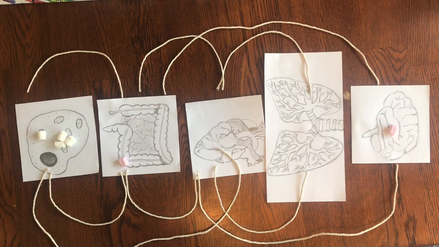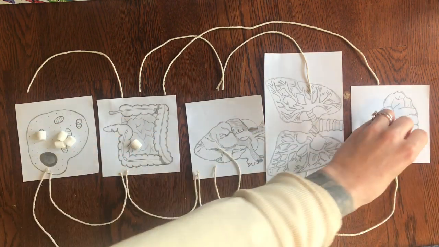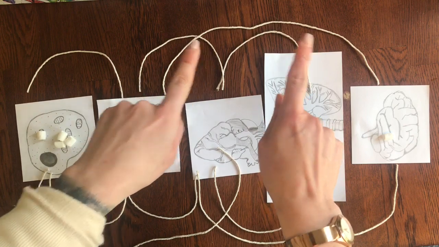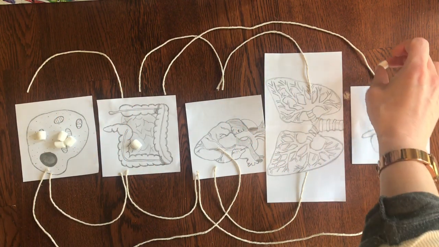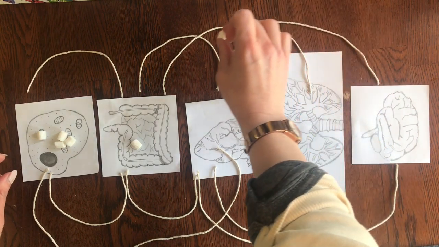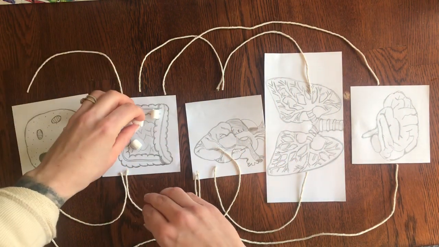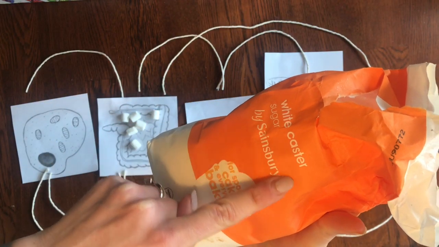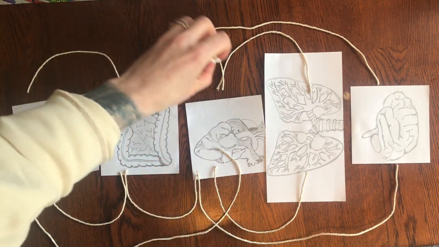Now, because your body cells are using up the oxygen and nutrients in the blood, our oxygenated blood becomes deoxygenated blood. So we're going to swap out our pink marshmallows for our white marshmallows. So our blood now needs to get back to, first of all, the intestines, where it can pick up some more nutrients like glucose, and then it needs to get back to the lungs so it can pick up some oxygen.